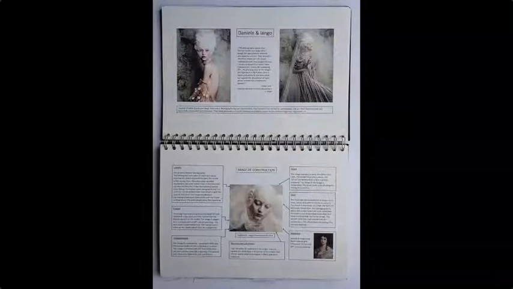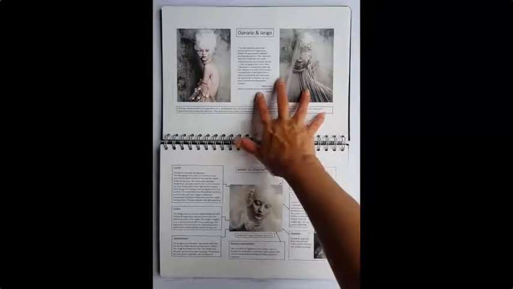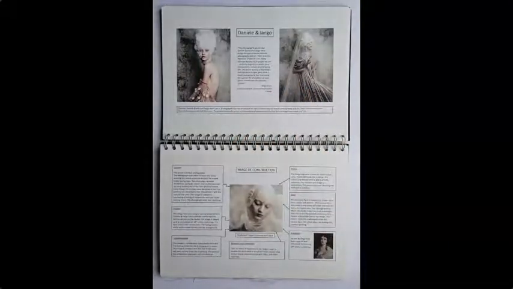Now I encourage your students to take a number of shoots because it's all about experimentation and progression. So this time Valentina has looked at these photographers here who collaborate together, creating these very refined editorial fashion shoots for people like Vogue. And so she really loved this style.